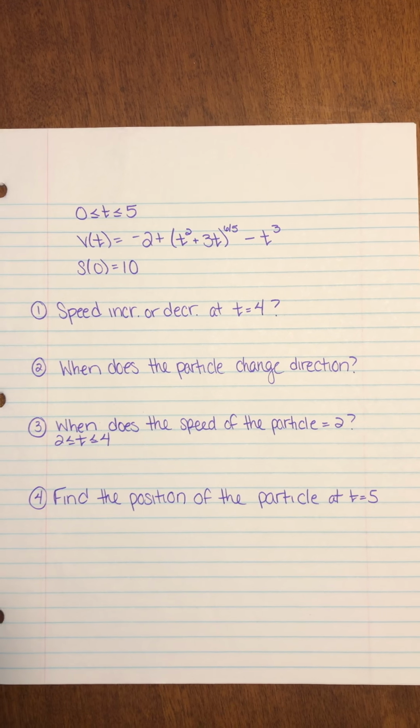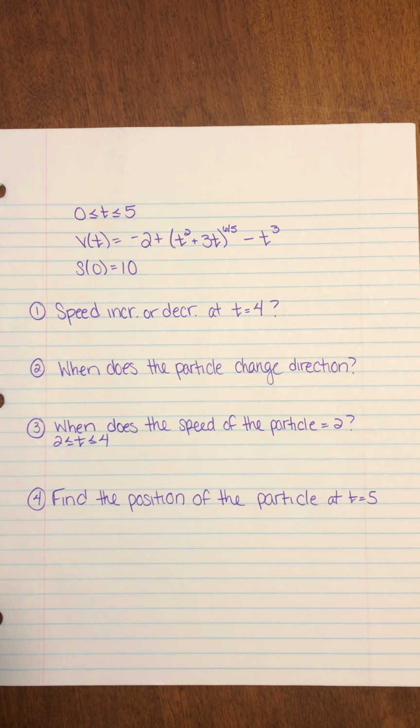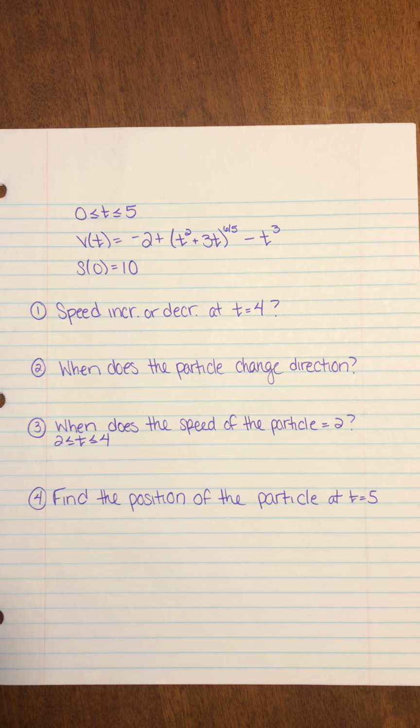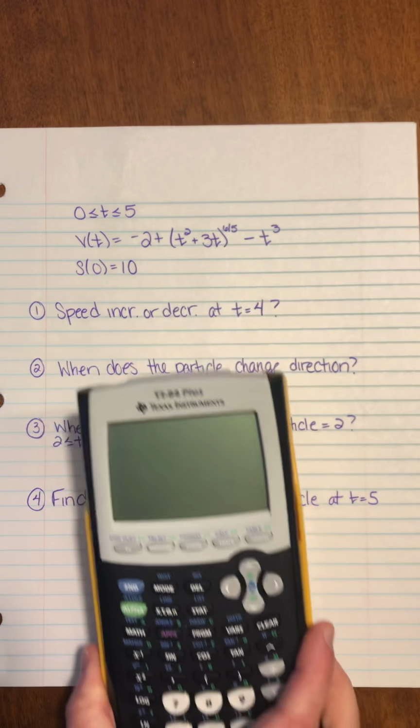Hi guys, so I'm going to go through our mini quiz from Monday. It's a particle problem. Woo! So this is calculator active, so I've got my calculator right here.